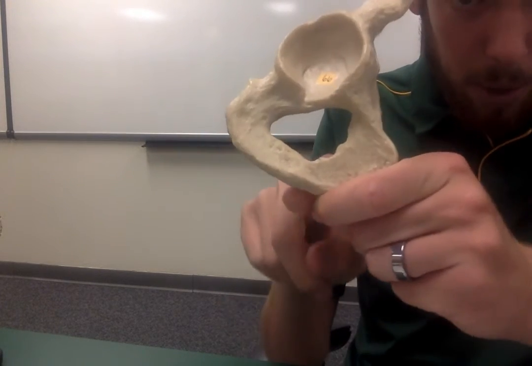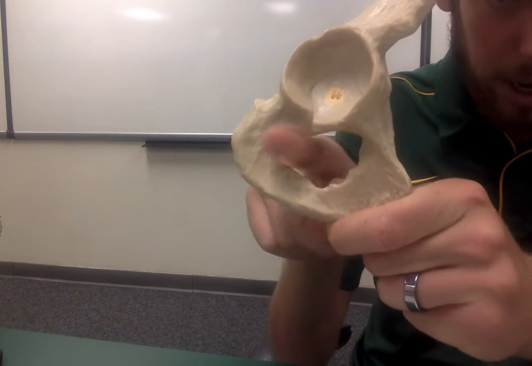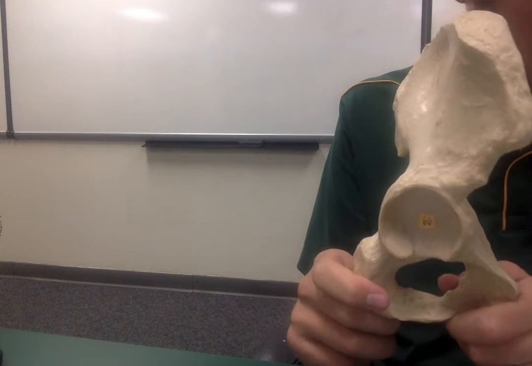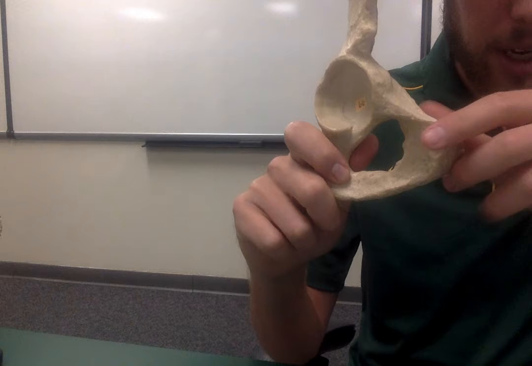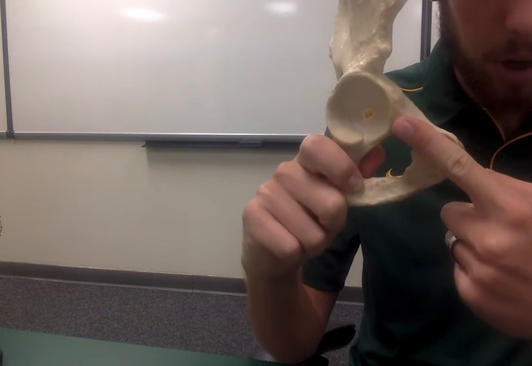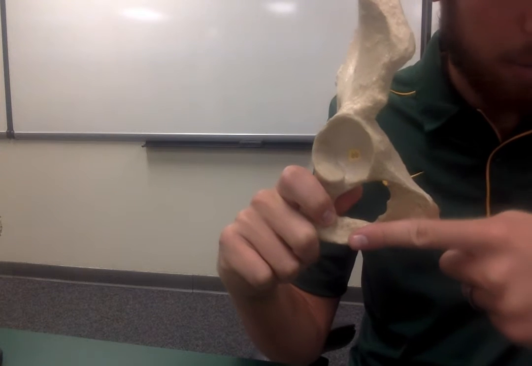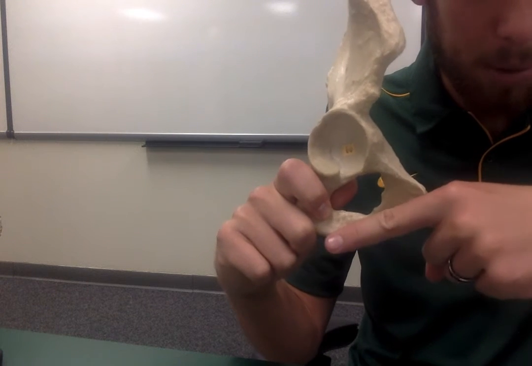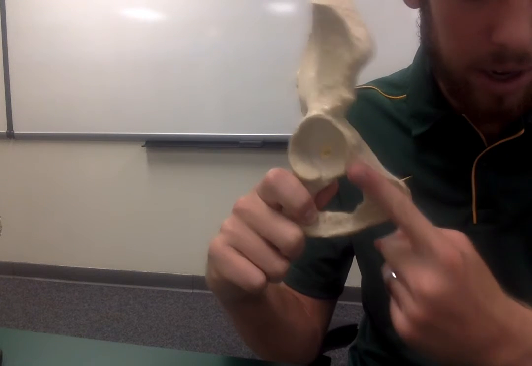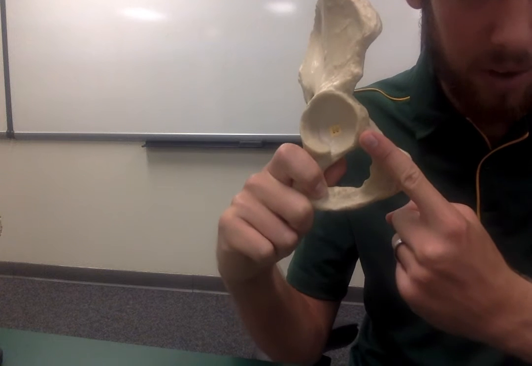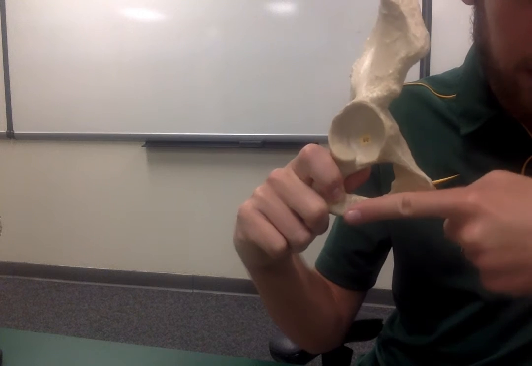You also know there's this opening. That's the obturator foramen. It's a big opening right here. On this bone, you can see where one part goes up and one part goes kind of sideways, but a little bit down. So the inferior pubic ramus is underneath my finger right now. The superior pubic ramus is underneath my finger at this point. So superior pubic ramus, inferior pubic ramus.